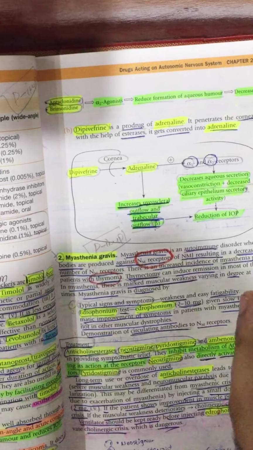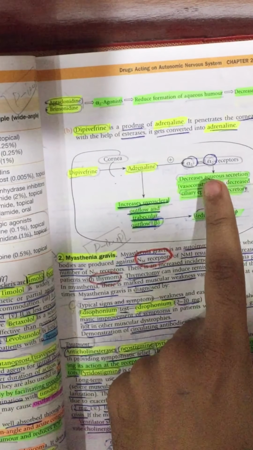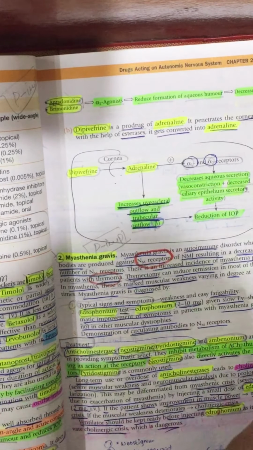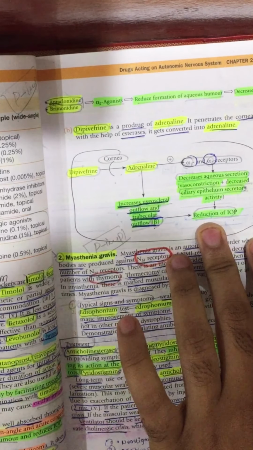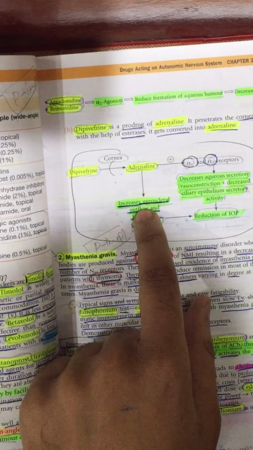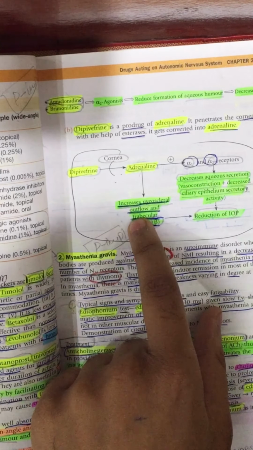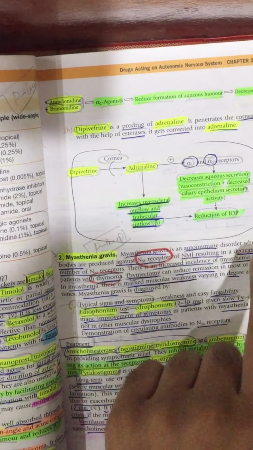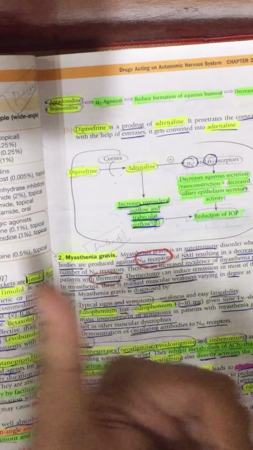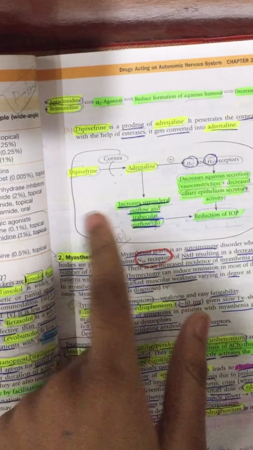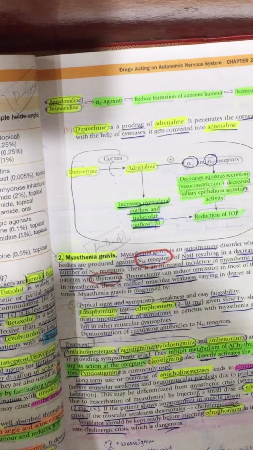And what are the two things? It causes alpha 1 and alpha 2 constriction. Because of this there is vasoconstriction and reduced secretion, and because of this there is a reduction of the intraocular pressure. Along with this, it will increase the uveoscleral outflow and trabecular outflow, and reduces the intraocular pressure. Two things: alpha 1 and alpha 2 contraction, and by acting on beta receptors it increases the uveoscleral and trabecular outflow.